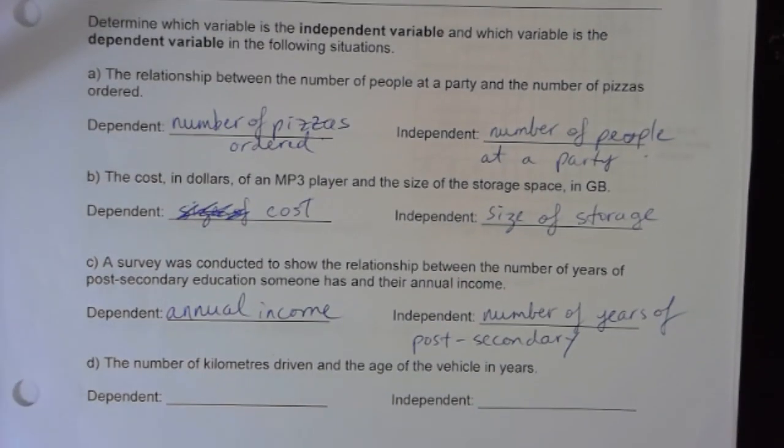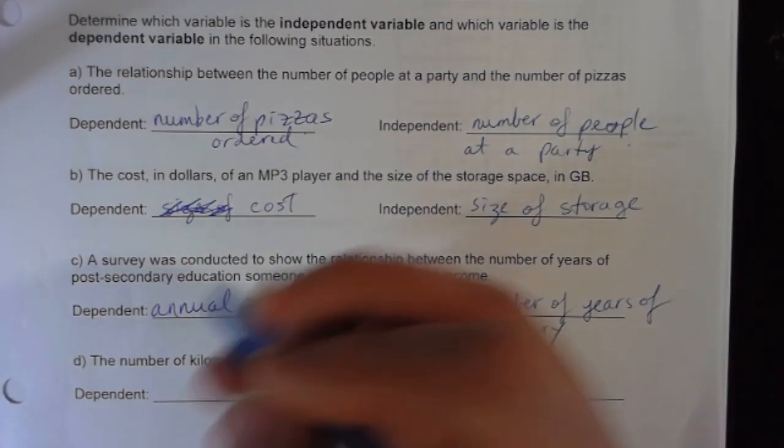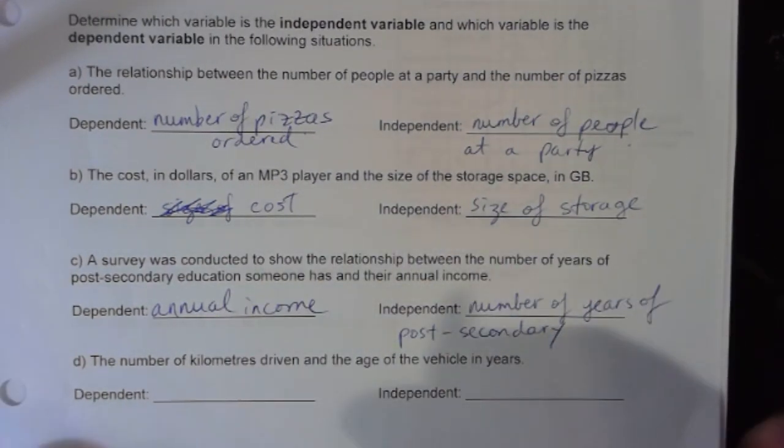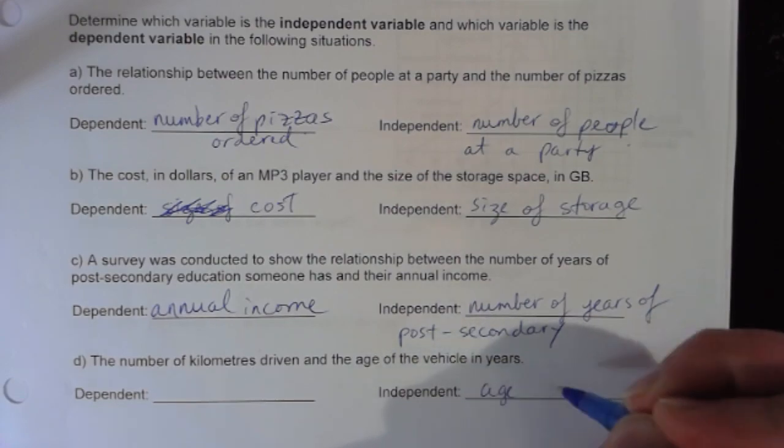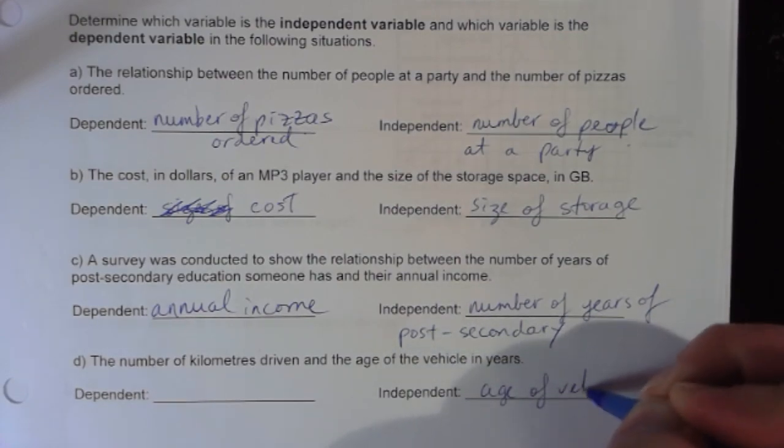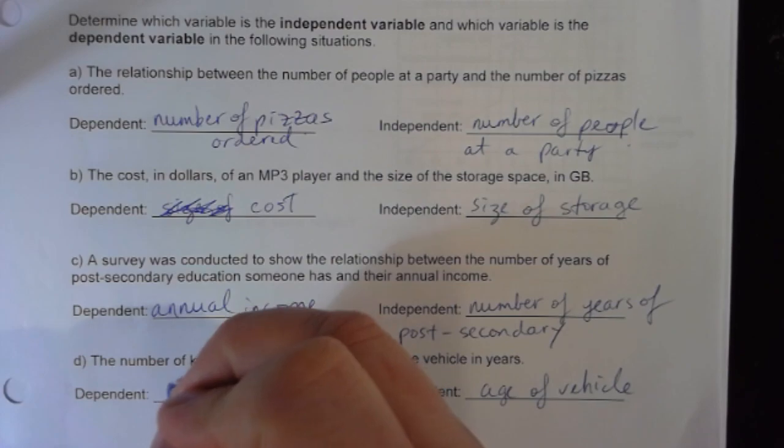The number of kilometers and the age of a vehicle in years. Again, there would be exceptions. My mom has a vehicle that's now 20 years old and she hasn't even hit 100,000 kilometers on it. But that's an exception. For the most part, the age of the vehicle would determine how many kilometers are driven.